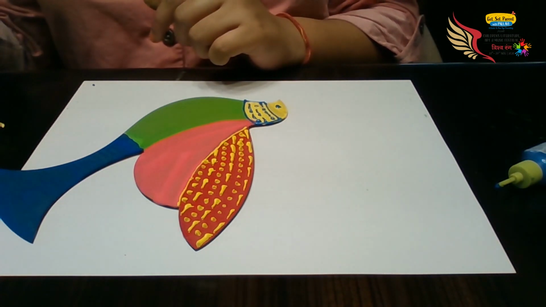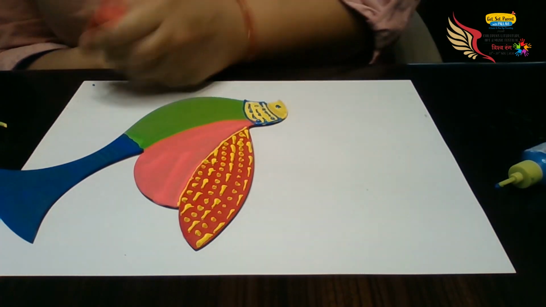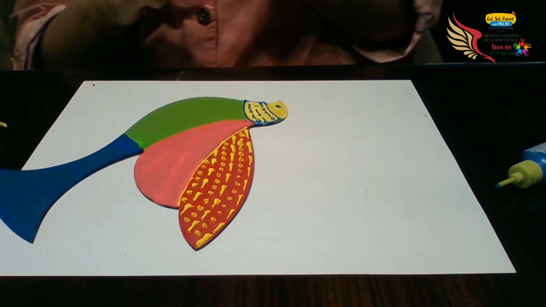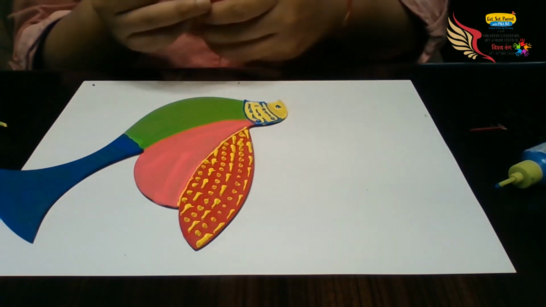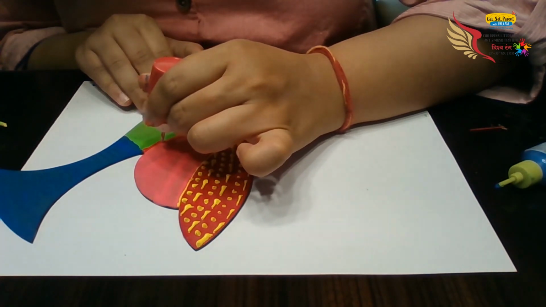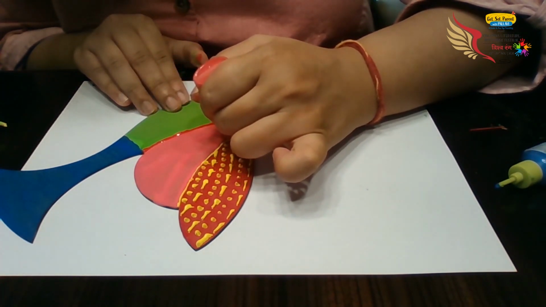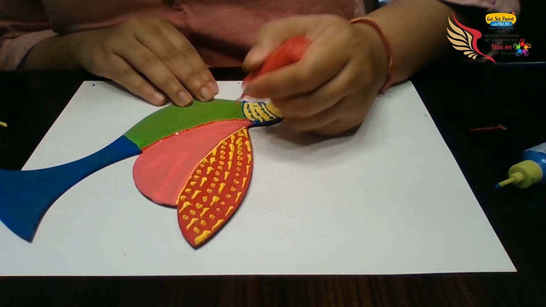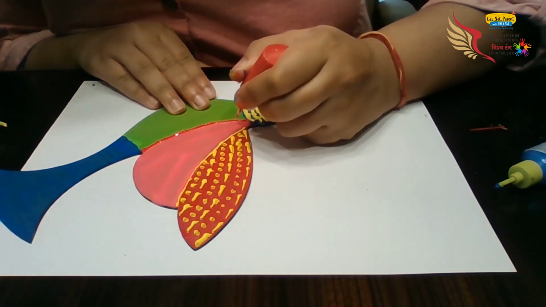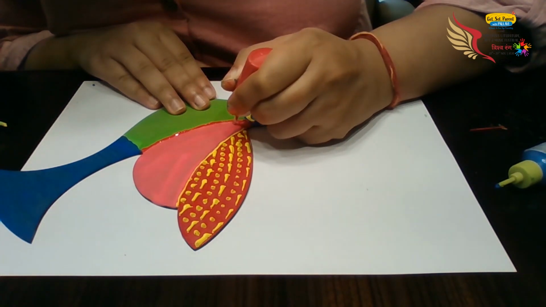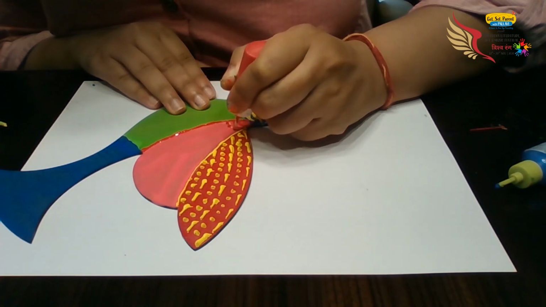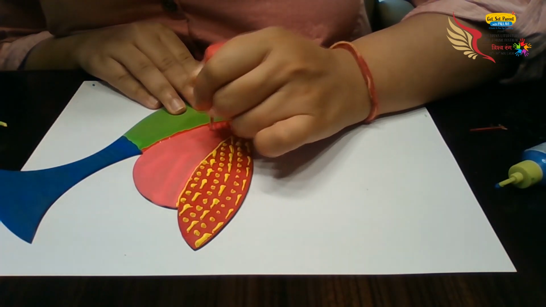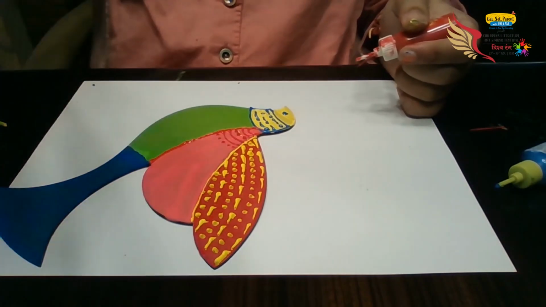Now for the other part of the bird, I'm going to take my red liner and we'll create another pattern here. So here I'll just make the outline first. And now the pattern that we can do here is dash, dash, dot, dot, dot, dash, dash, dot, dot, dot, dot, dot. Can you see very closely?